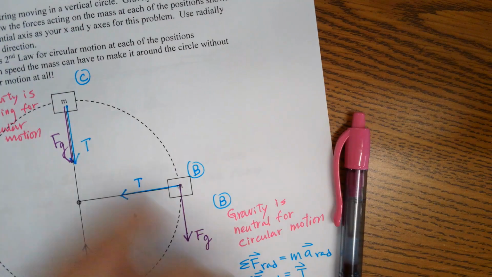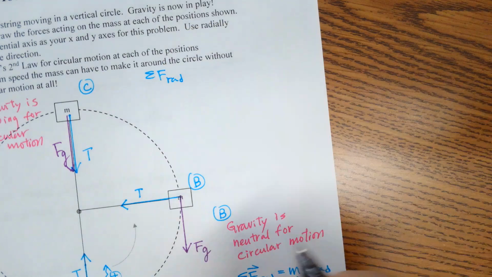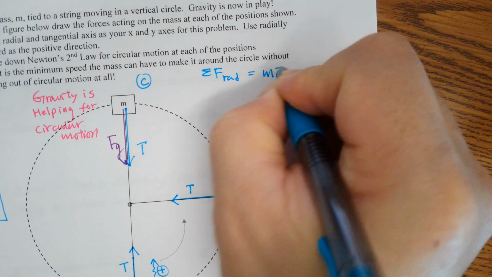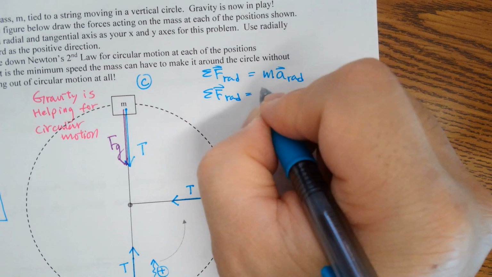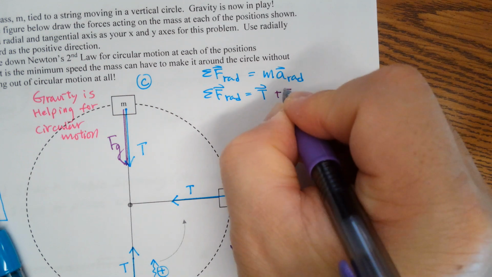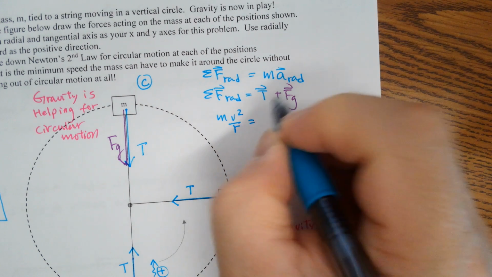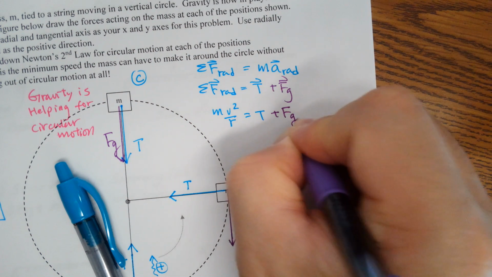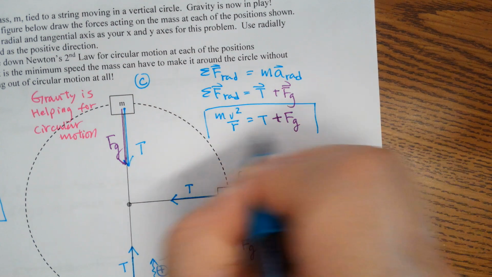In this case, the sum of all forces radial is equal to m a radial, and I have tension and I have gravity. So m v squared over r is equal to tension plus Fg.